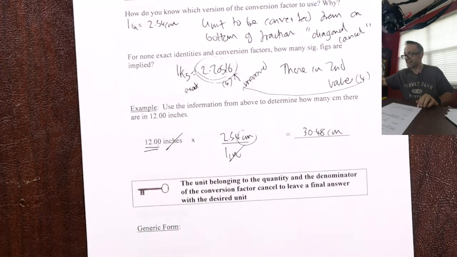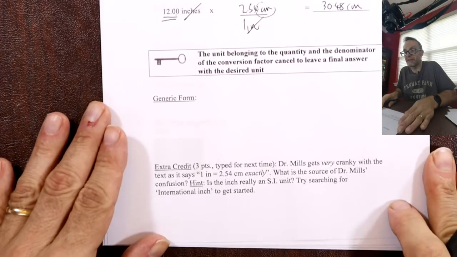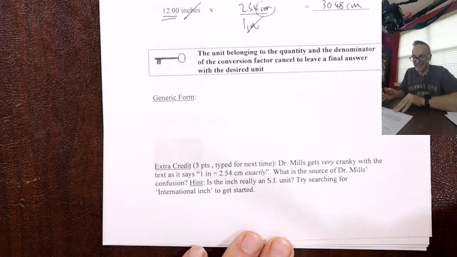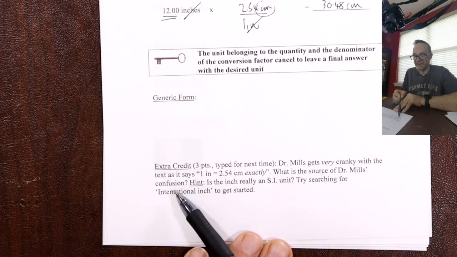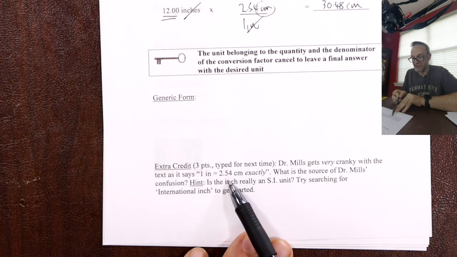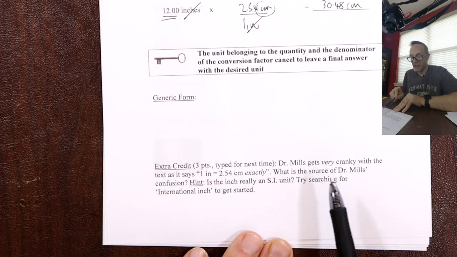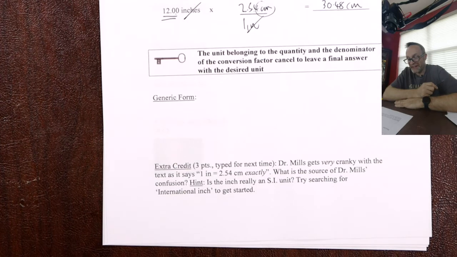And for a little bit of extra credit, you're going to tell me. So let's just jump ahead to the extra credit. Type this one up, send it to me as an email attachment, right? So I really don't like this in the book because it's inconsistent, right? There's a special story around centimeters and inches. Dr. Mills gets very cranky with the text as it says, if you look in the back of the book, 1 inch is 2.54 centimeters exactly, and it is an exact relationship, but it shouldn't be because it's between families, right? Okay, what's the source of my confusion? That's your 100 words typed out. Do a search for international inch. There's a whole story behind why inches are defined in terms of centimeters.